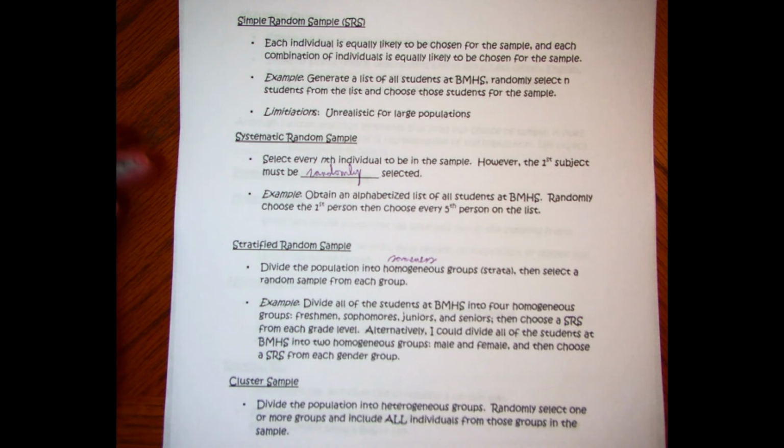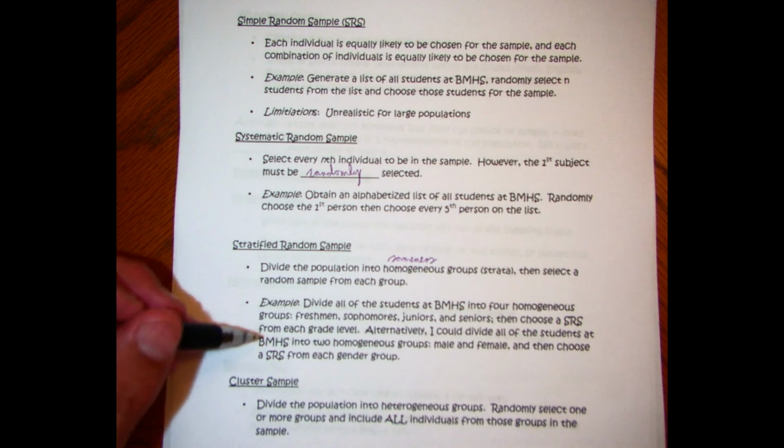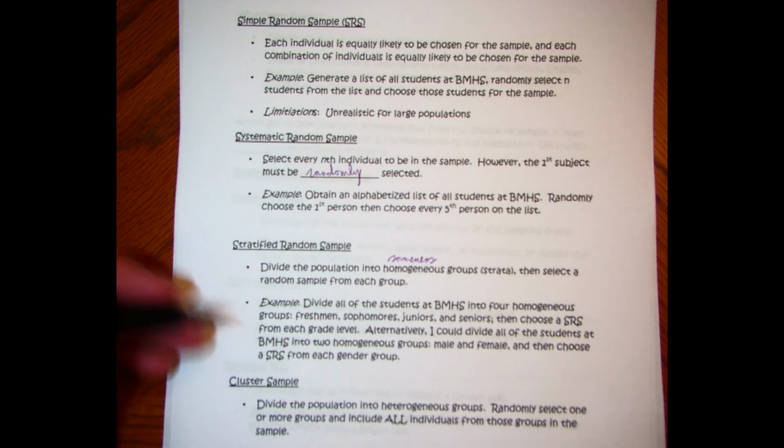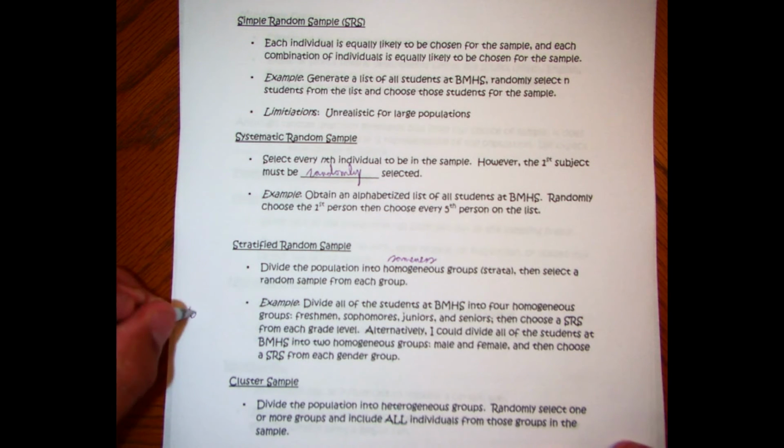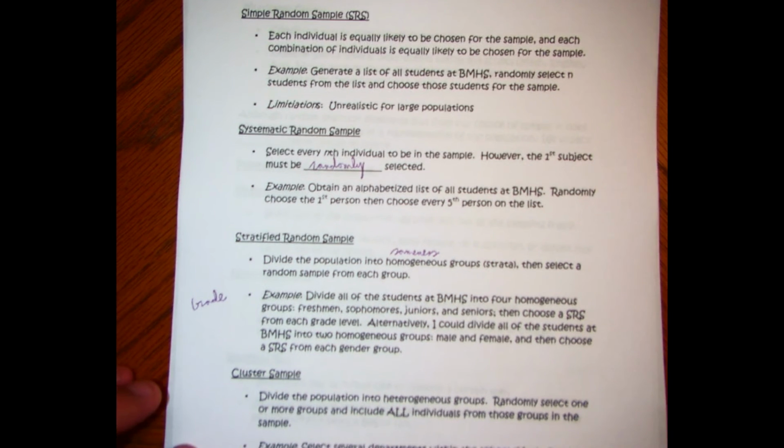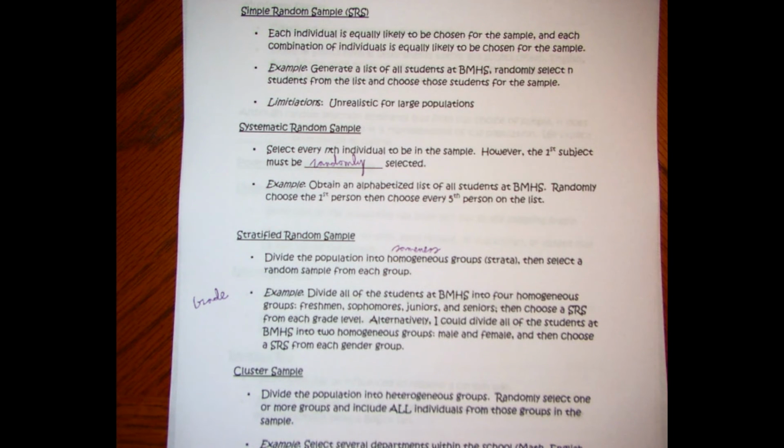So an example, at Brian McMahon High School, how can we put students into homogeneous groups? Well, put them in groups by grade. Let's say that we want a sample at Brian McMahon High School, but we want equal representation from 9th, 10th, 11th, and 12th grade. Well, if we do a simple random sample, it doesn't guarantee that.